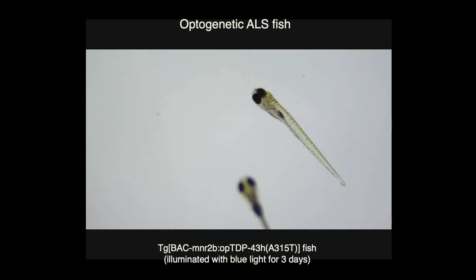So let me show an example of locomotor deficit. This is the healthy sibling, and this is the fish expressing OP-TDP-43 carrying ALS mutation A315T and illuminated for 3 days. So this sibling is swimming and floating, so it's off focus. And this ALS fish is lying at the bottom of the dish. And it has a normal heartbeat, so it is actually living but cannot move.